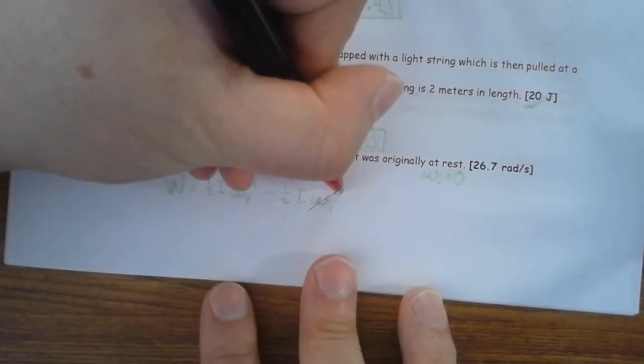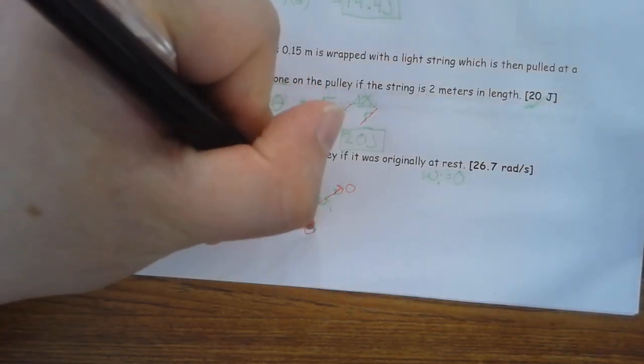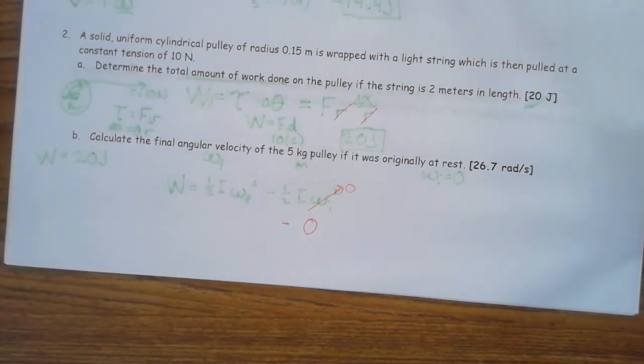This side of it is 0, right? So we don't have to worry about the initial energy, because the initial energy is 0.